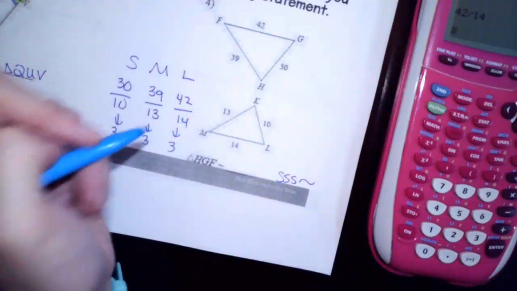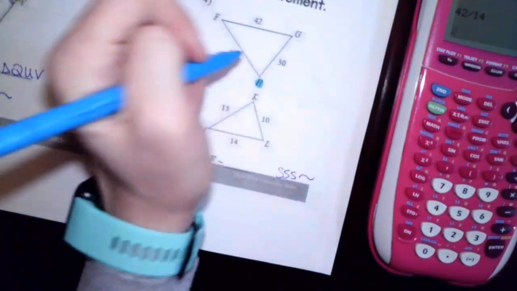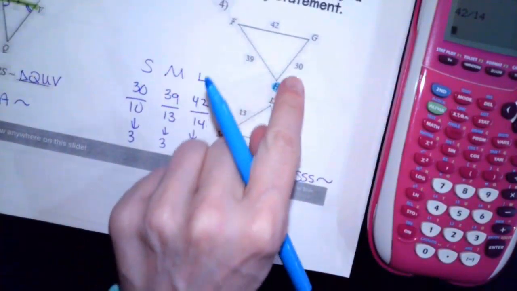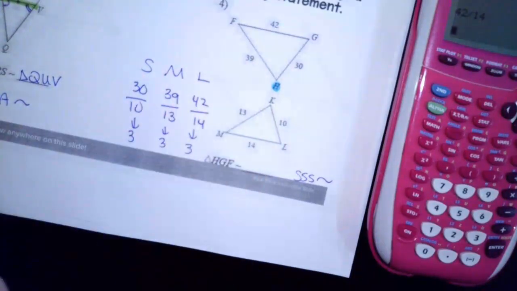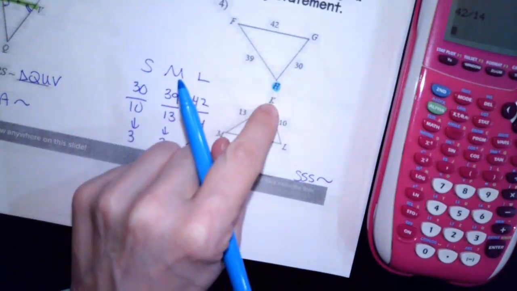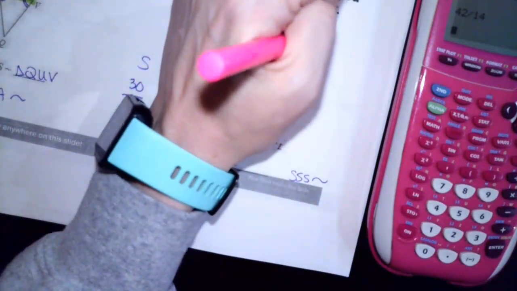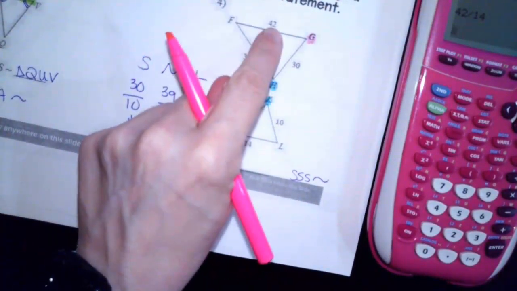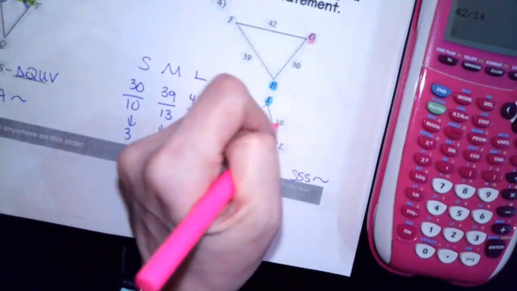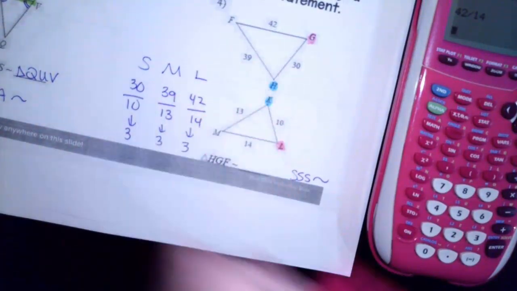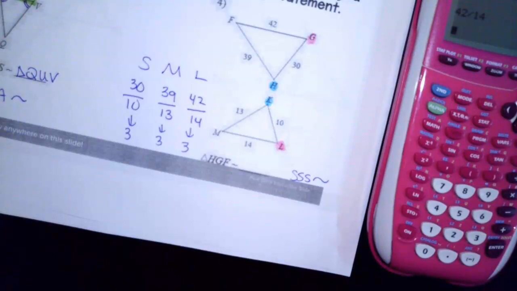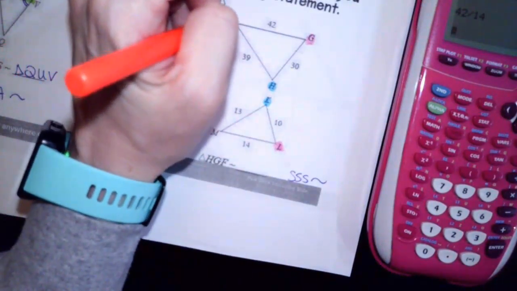They went with H first. And H is between the small and the medium. So I think H goes together with K because that's small and that's medium. Then it jumps over to G, which is between the smallest and the largest. So L, because that's the smallest and the largest, between 10 and 14.